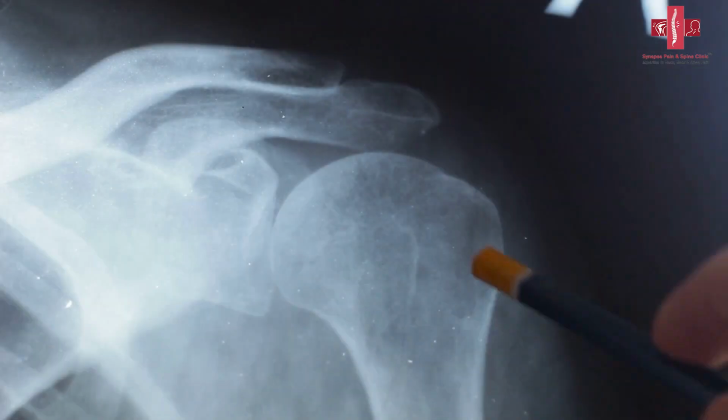So we confirm the diagnosis. We may ask you to get an X-ray or a scan to confirm the diagnosis, and the diagnosis of adhesive capsulitis is made. The severe form of adhesive capsulitis, where patients are not at all able to move their shoulders, is called frozen shoulder.